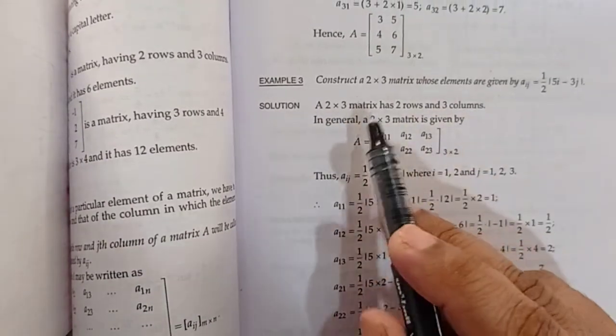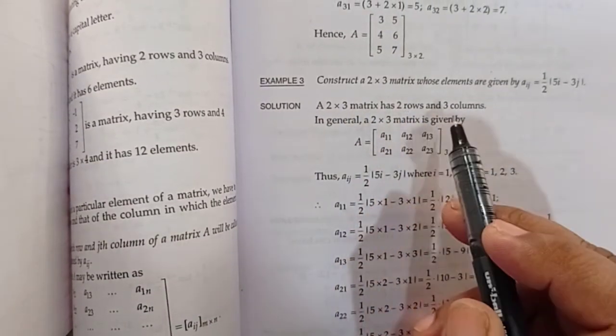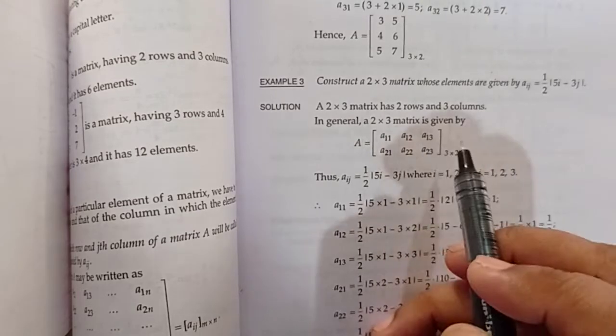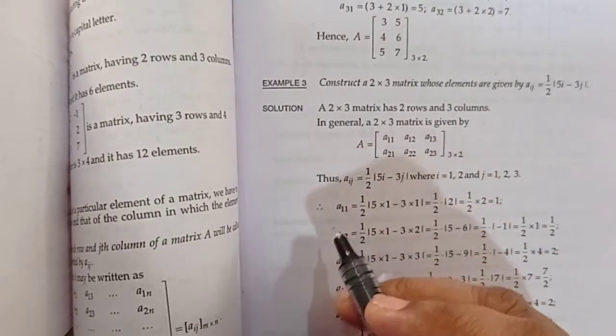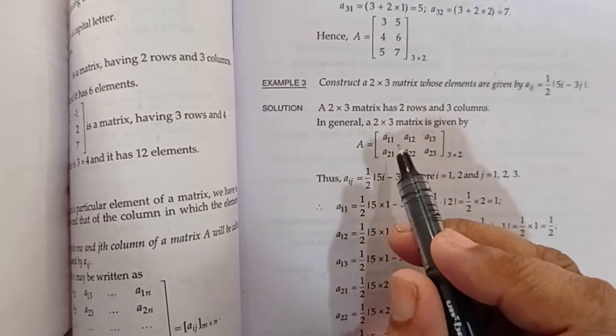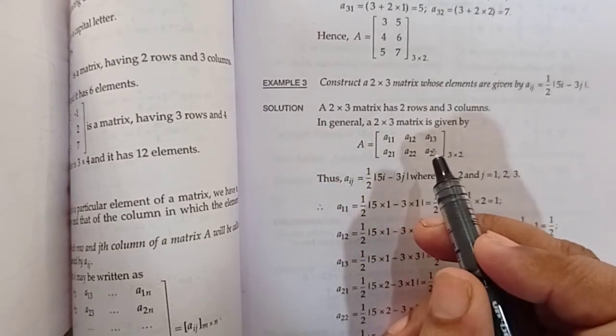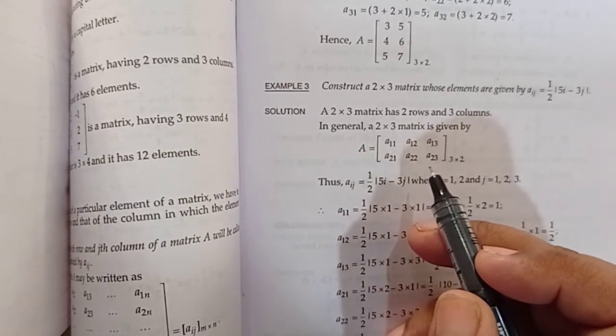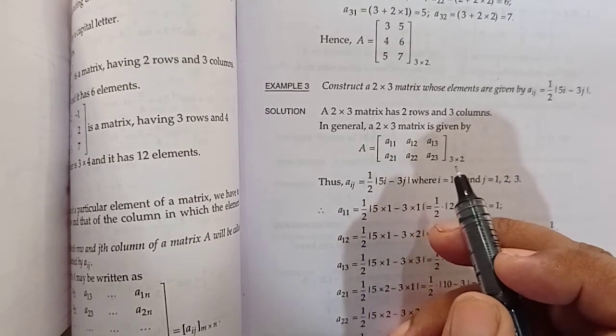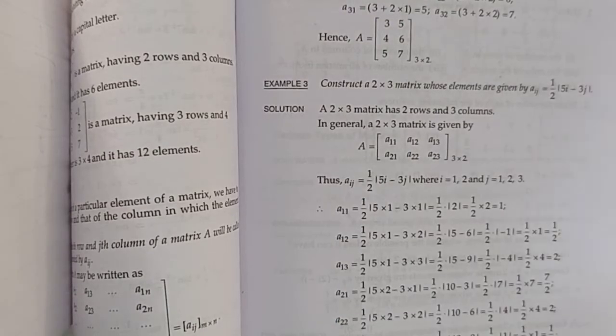Okay. Then all of you write: a 2 by 3 matrix has 2 rows and 3 columns. Write the general form, then only you can find the elements. A11, A12, A13, A21, A22, A23 is the general form of a 2 by 3 matrix.